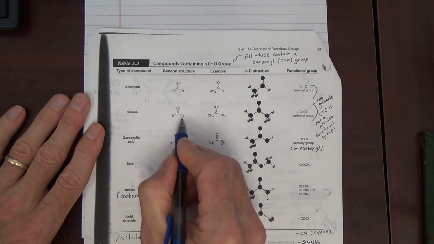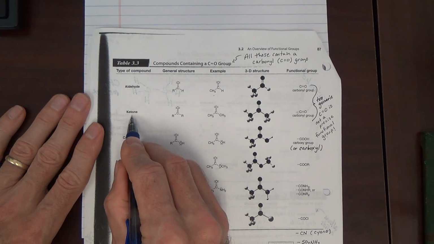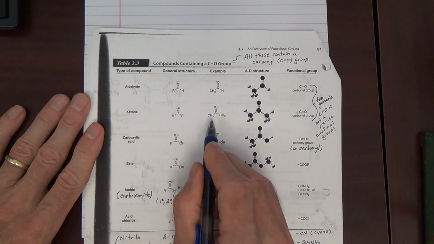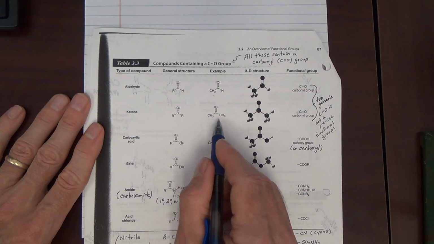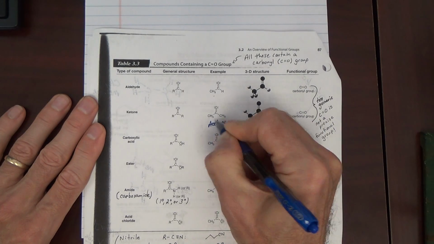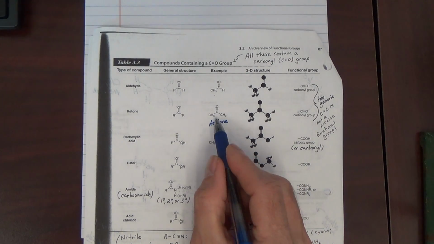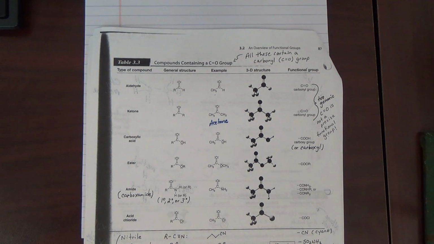Now if you have R groups on both sides, that is a ketone. And we see examples here. And this is actually an acetone molecule there, which you use for washing your glassware in the lab. Now that's a common name. In Organic 2, you'll learn how to name ketones with a more official IUPAC name.